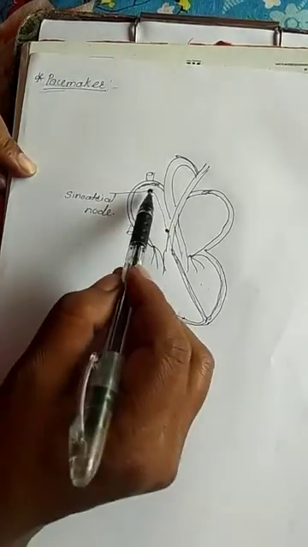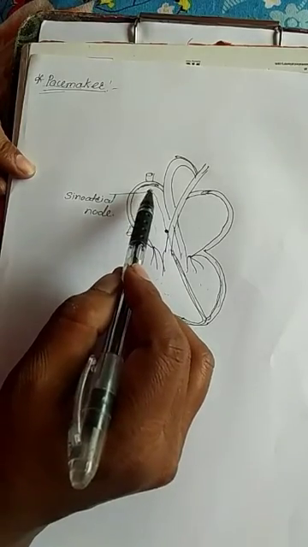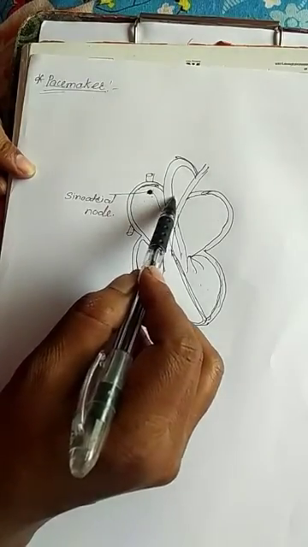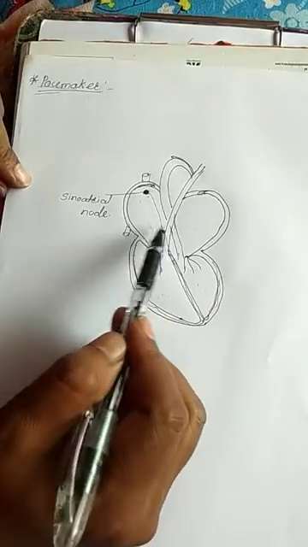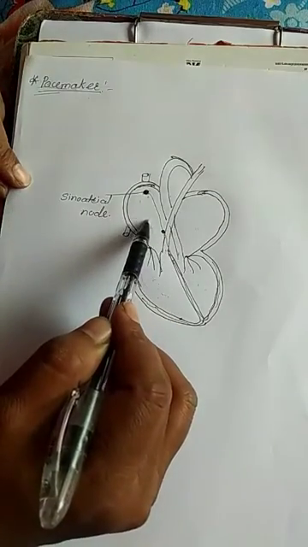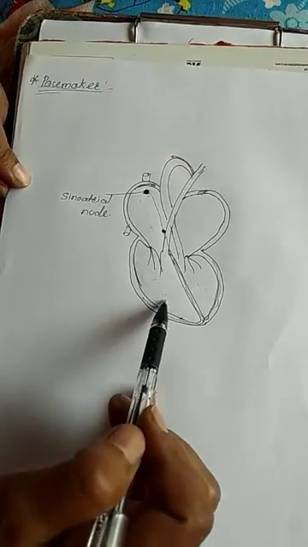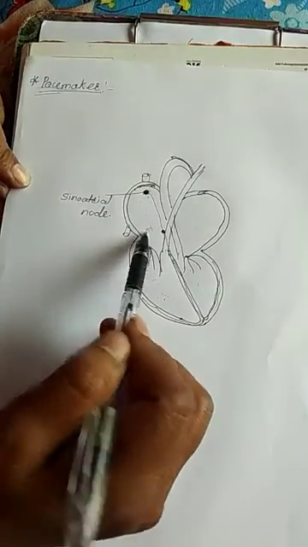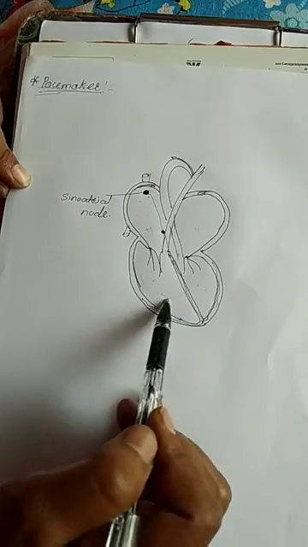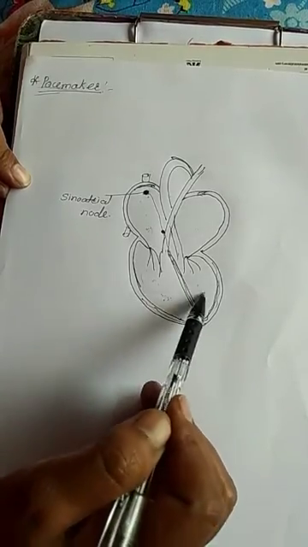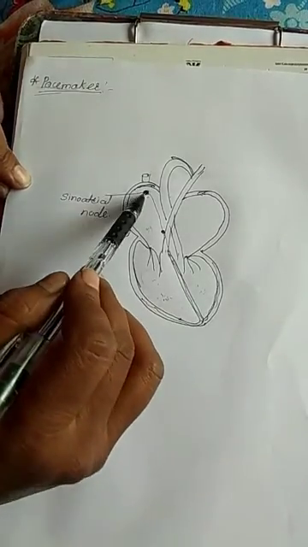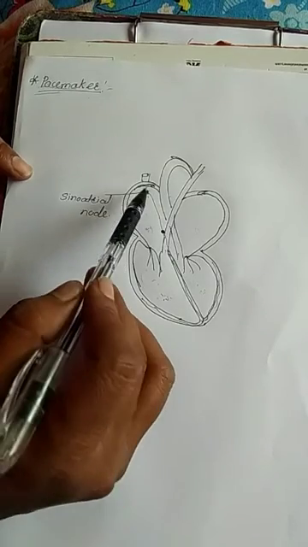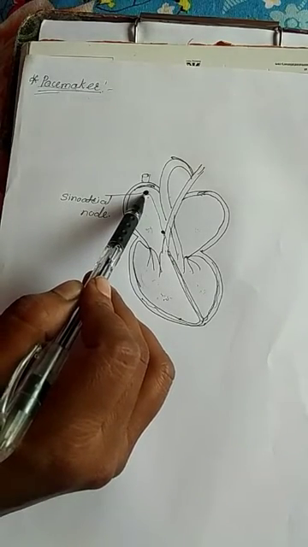See student, when the SA node generates the electrical impulses, both auricles contract and push the blood from the auricle to the ventricle. When the auricle contracts, simultaneously the ventricle relaxes and is filled with blood. See, again I will repeat it. The SA node generates the electrical impulses.